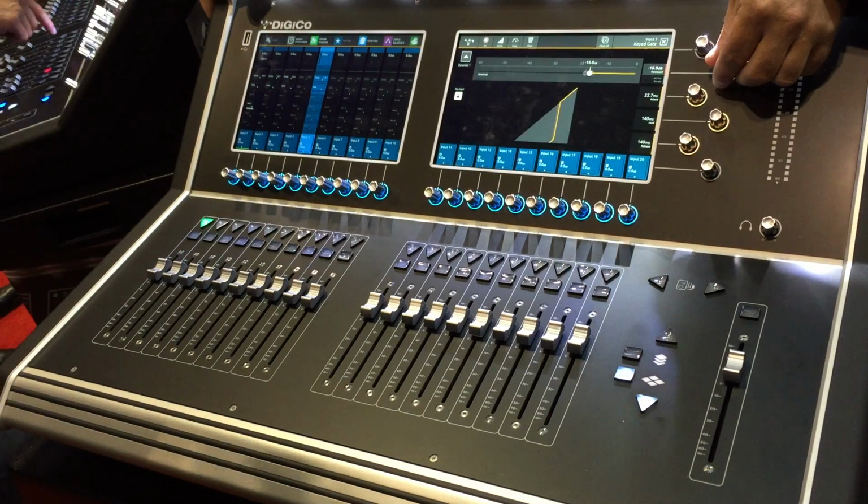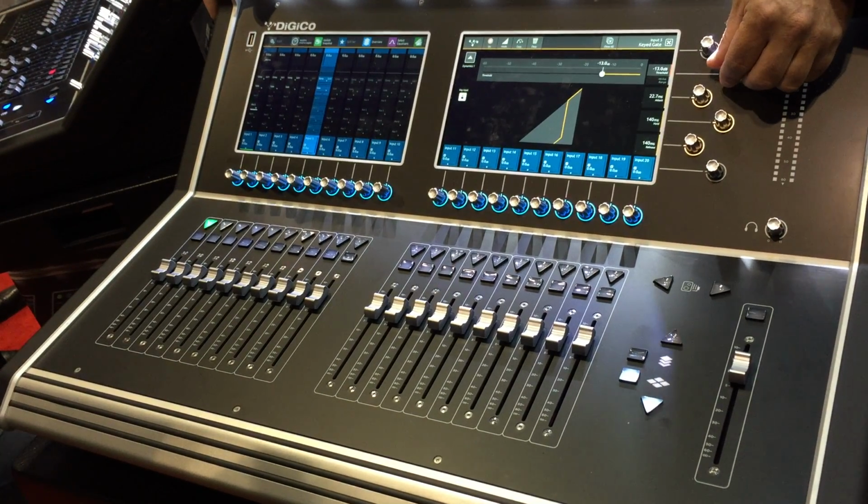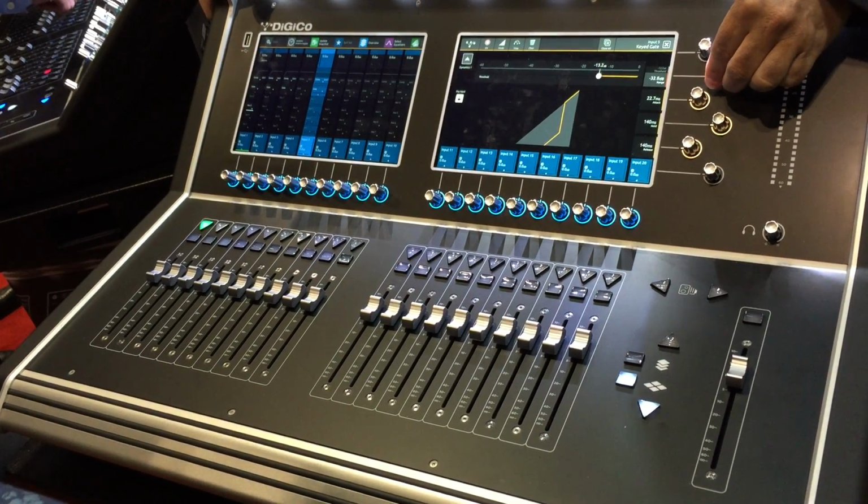If I grab the top one, same thing. If I click in, that's my threshold. If I click in, there's my range.